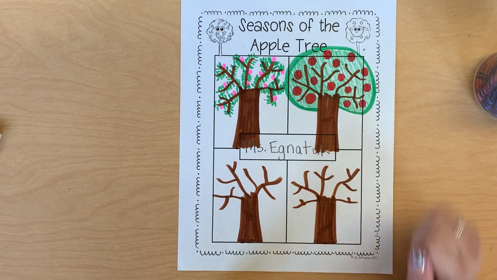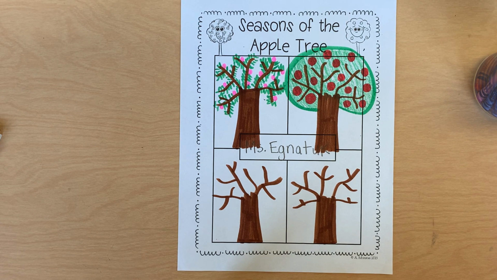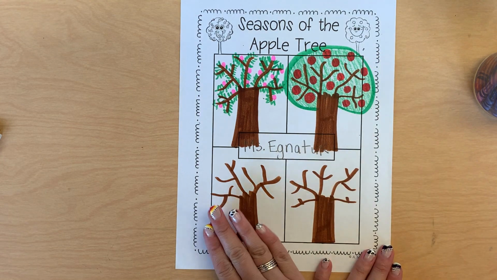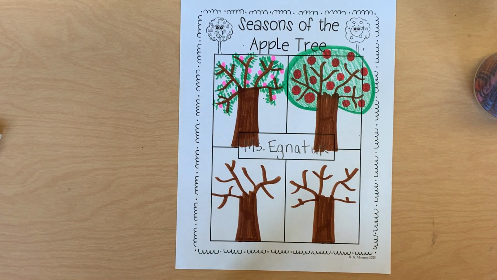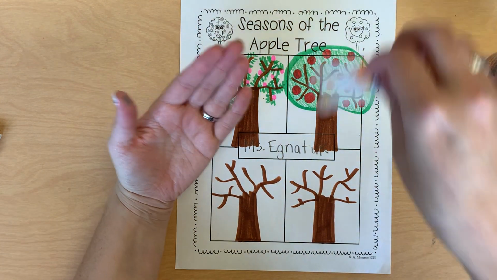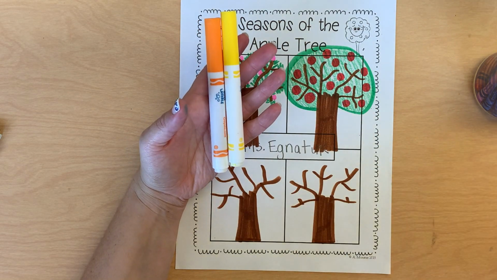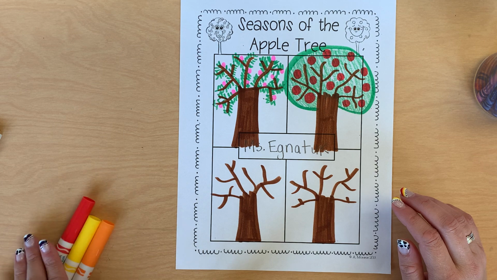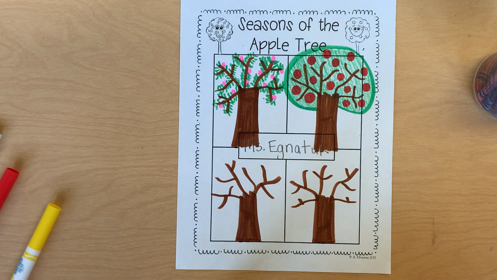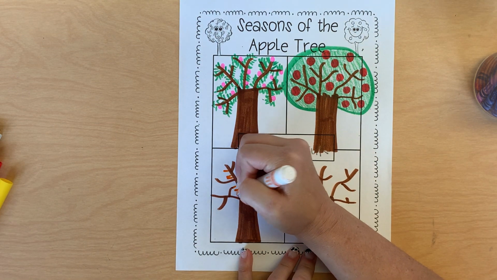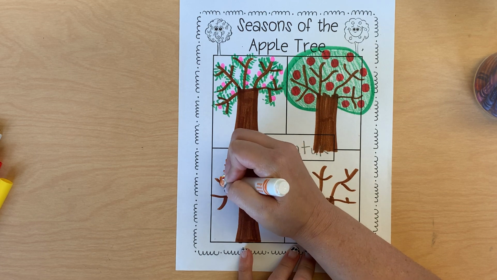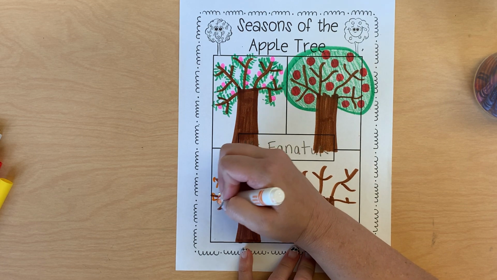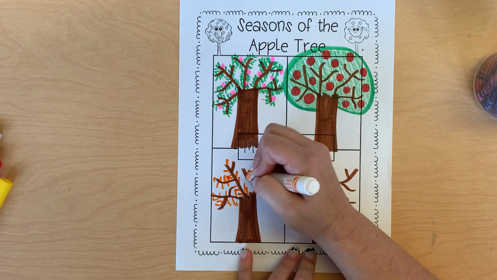Okay, so after summer comes fall. Now in fall, the leaves on the apple tree can turn orange, can turn yellow, and red. So what I'm gonna do is I'm gonna draw lots of orange leaves, just little lines.